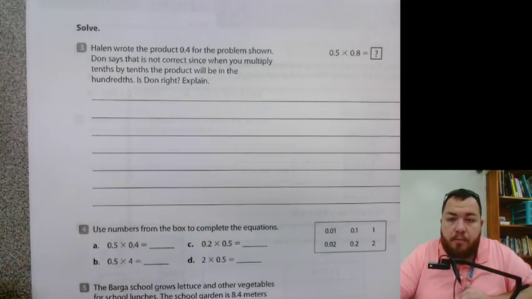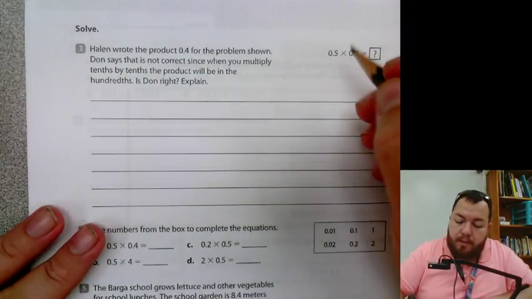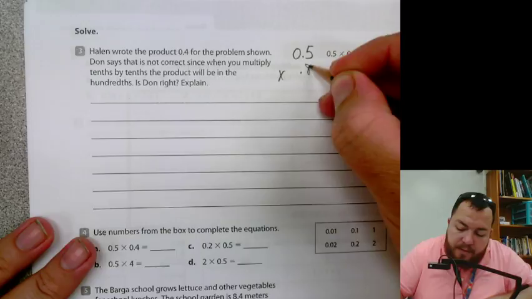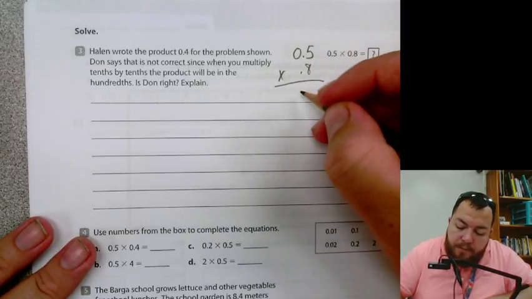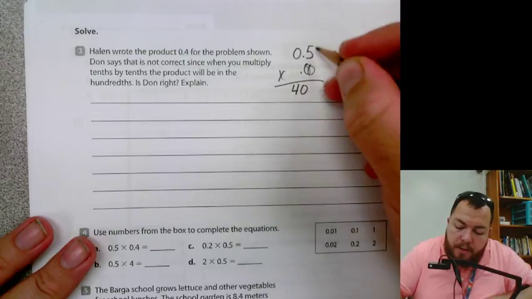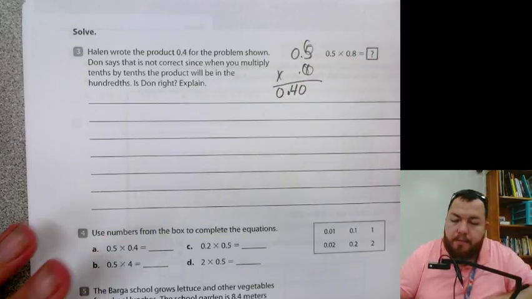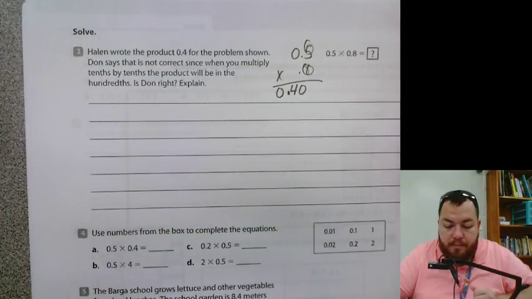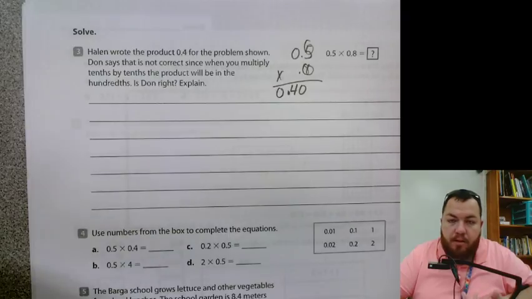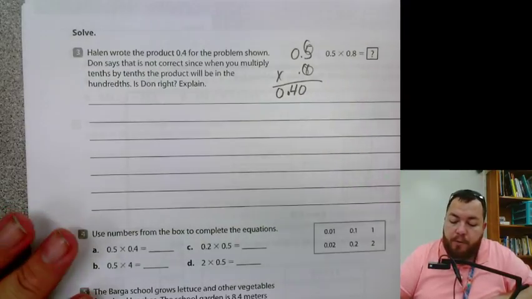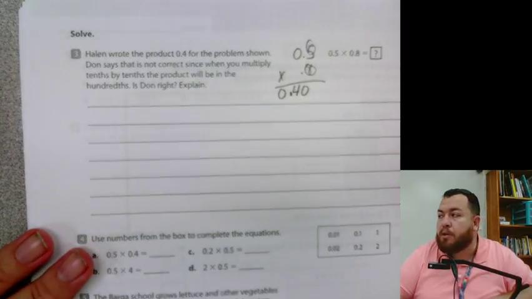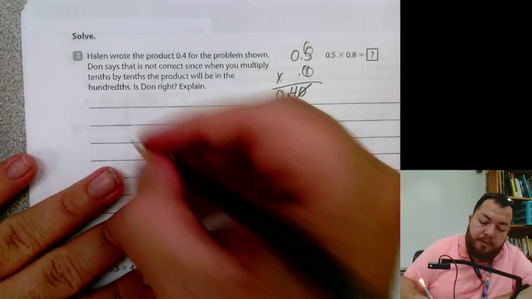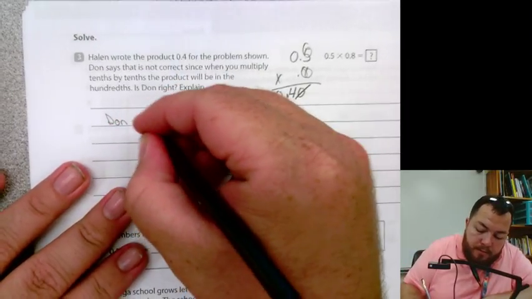So Don is right that when you multiply tenths by tenths, you will be in the hundredths. Because if we did 0.5 times 8 tenths, we would get 40, with 2 places behind the decimal. And we would still have 40 hundredths. But Halen's also right because we could write 40 hundredths as 4 tenths. So that one's a trick question. So Don is right.